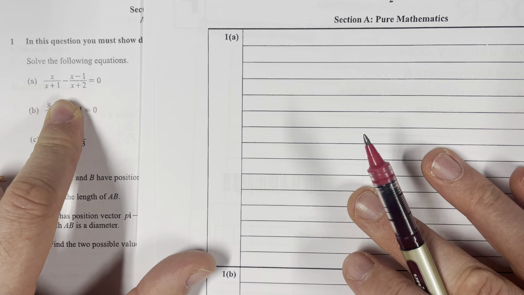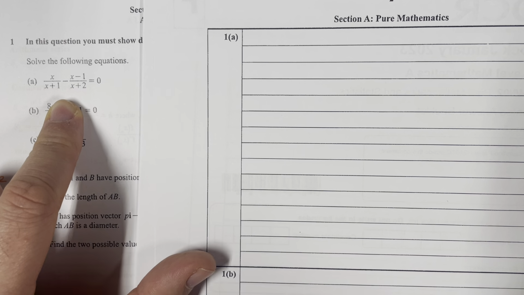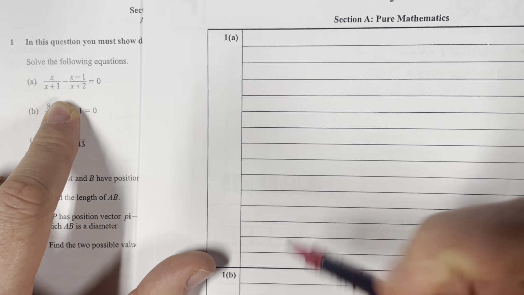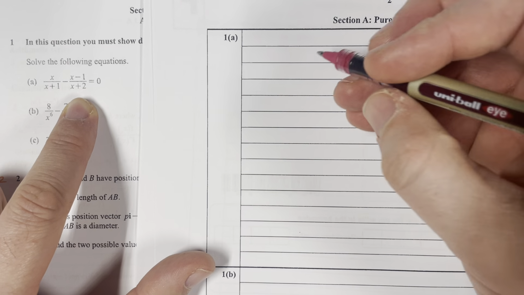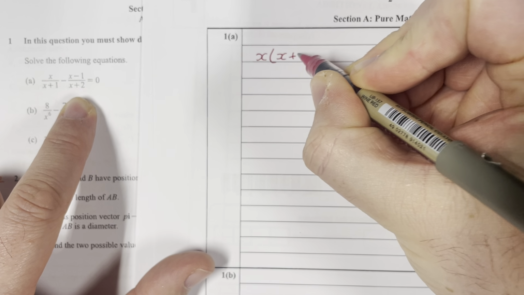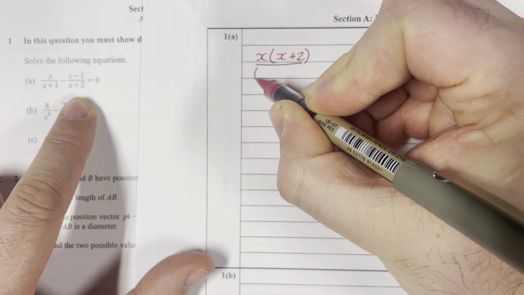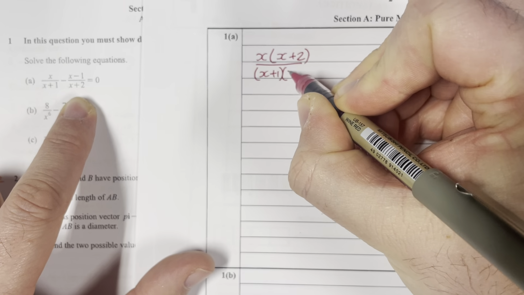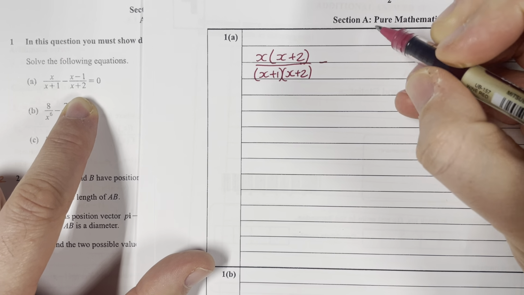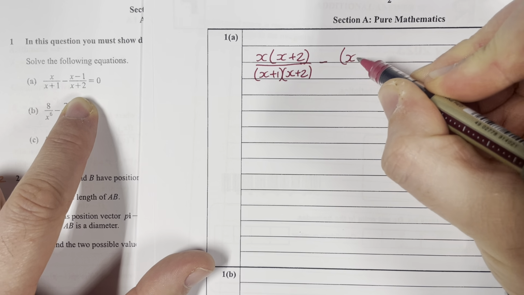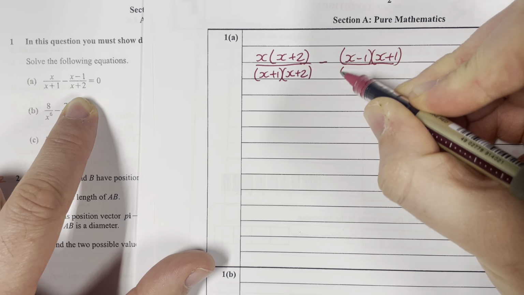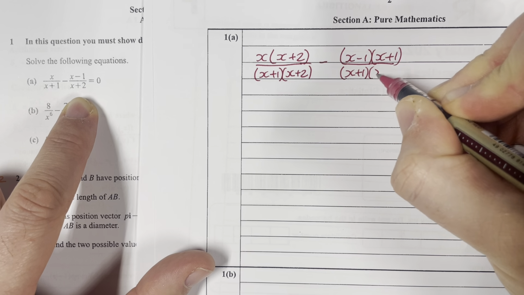So solve this equation. At the moment, what I'm noticing is we've got 2 fractions summing together, and I know that to add 2 fractions together, the denominators have to be the same. So I'm going to multiply the left fraction top and bottom by x plus 2, so I have a denominator of (x plus 1)(x plus 2). And then I'm going to multiply the right hand fraction by x plus 1, top and bottom, to give me that same denominator, (x plus 1)(x plus 2).